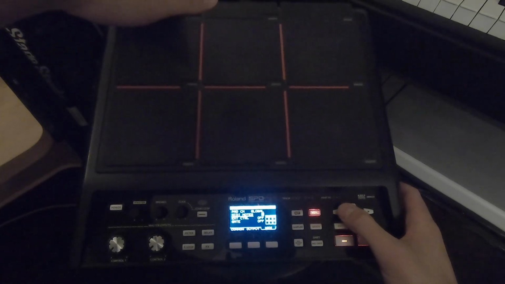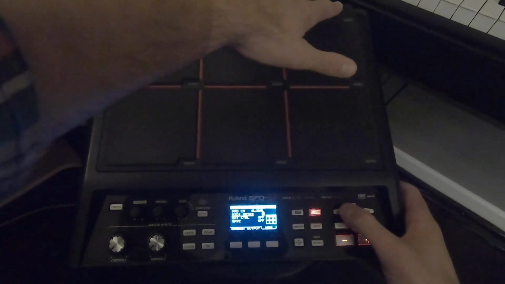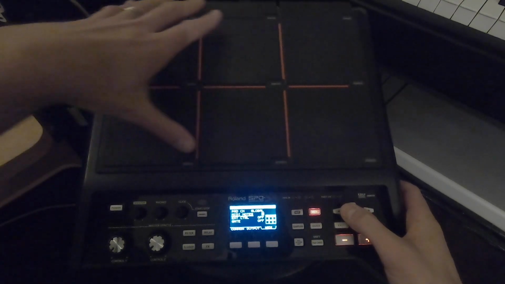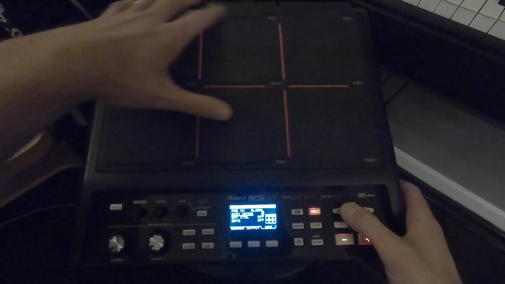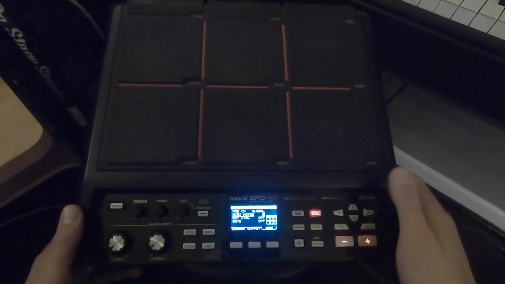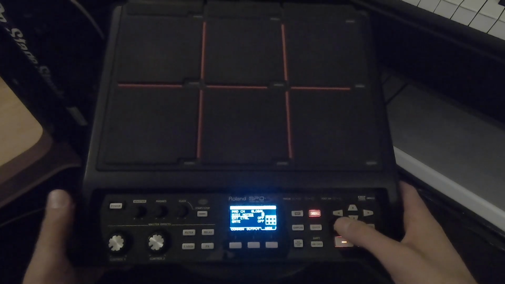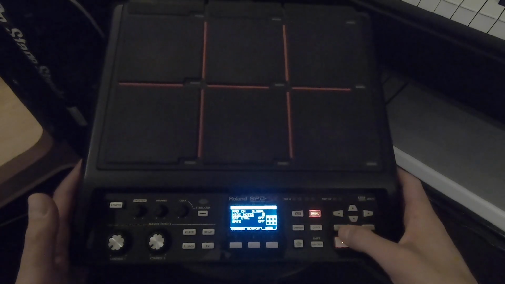Here's 8. Here's 9. And here's 10. So I have 10 notes, even though I'm skipping 3 and 7. And again, I'll explain why in a second. So that is my pad, or my bank 17.